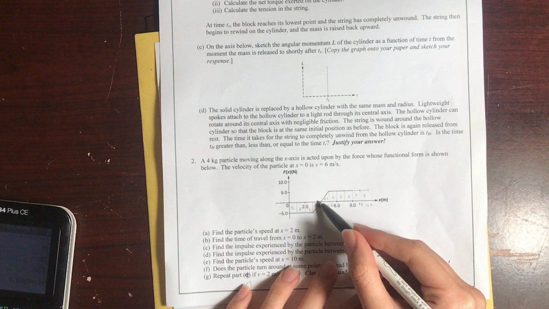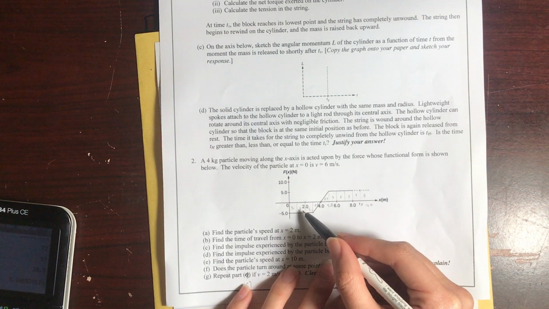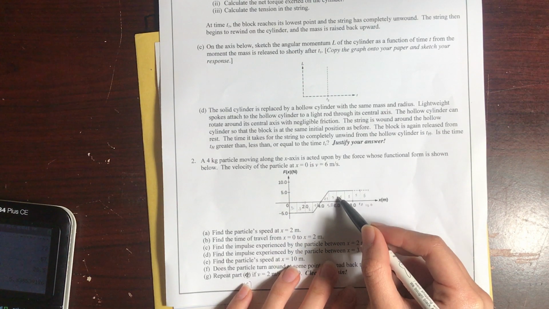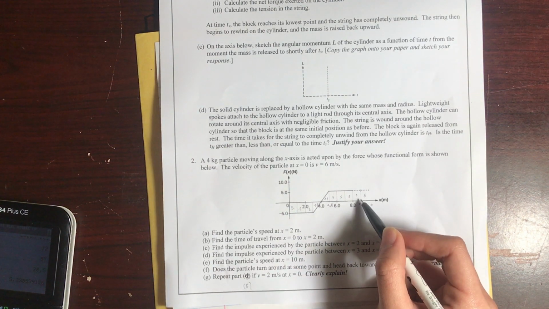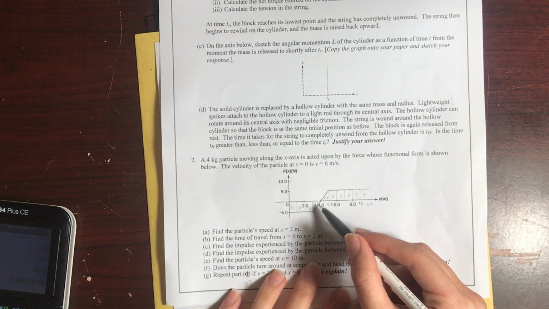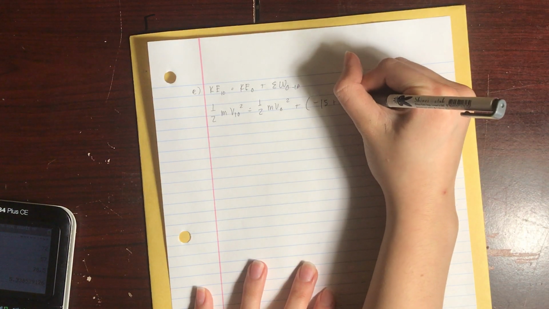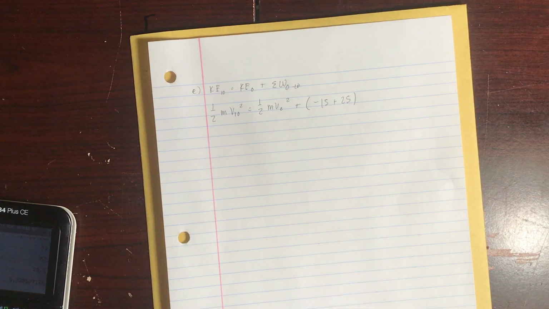So we know here that these two will cancel out because they're the same values, just a negative and a positive. So we have a negative 15 here plus a positive from here to here is 25. So the work done is negative 15 plus 25. That's the total work, the net work done on the block from 0 to 10.